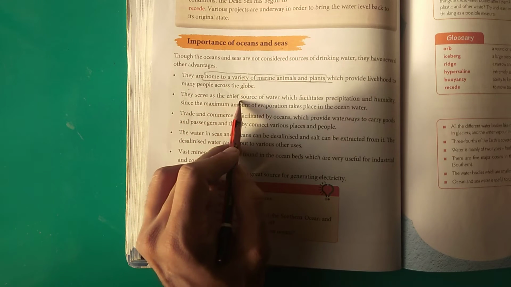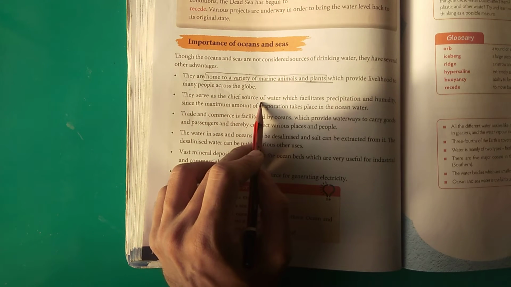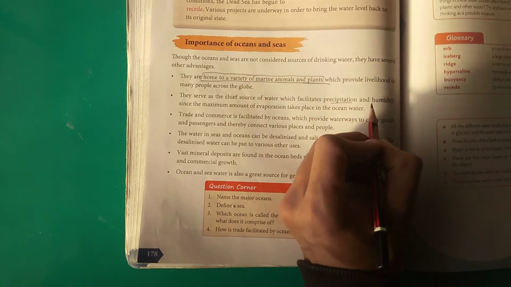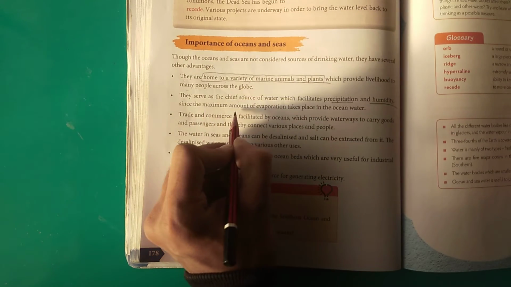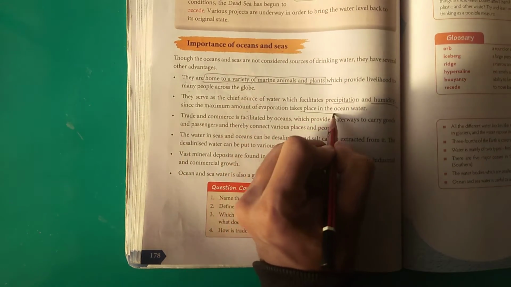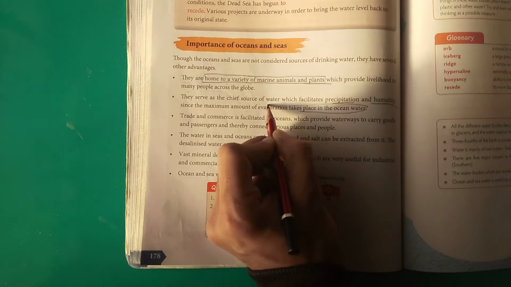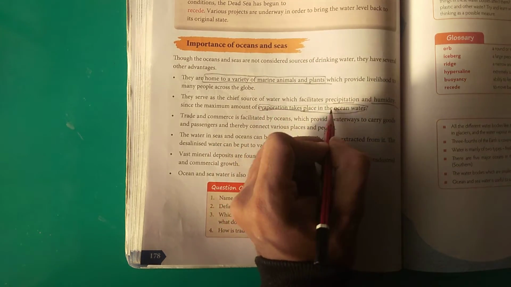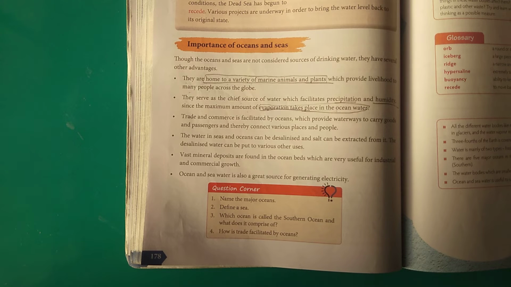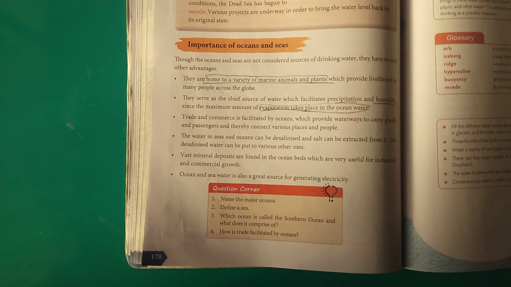They serve as a chief source of water which facilitates precipitation and humidity, since the maximum amount of evaporation takes place in ocean water. Where the water proportion is high, there the evaporation will be more.